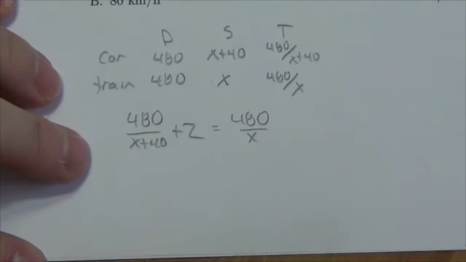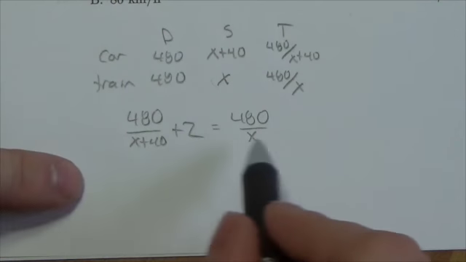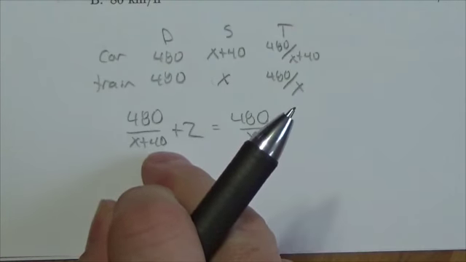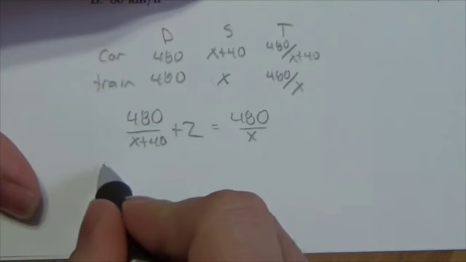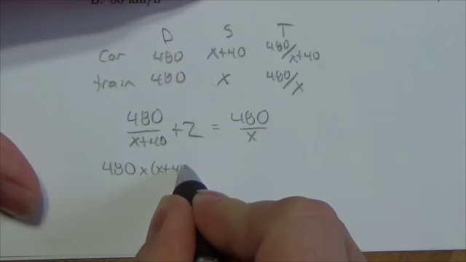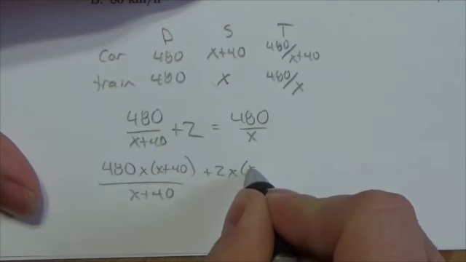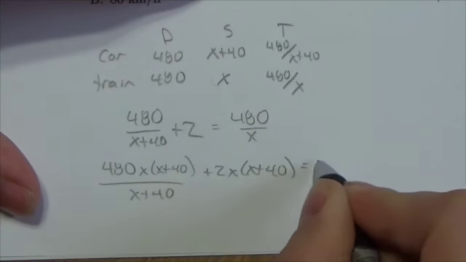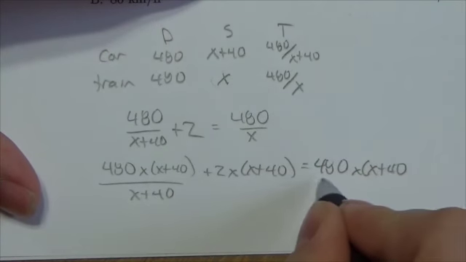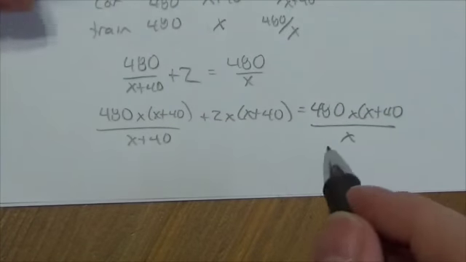So now this is the equation that we're going to solve. And we do so by identifying that the lowest common multiple of the denominators will be just X plus 40 times X. So I'm going to put that in every numerator. So 480x, plus 40 over X plus 40, plus 2x, X plus 40. Every term gets it. 480x, X plus 40 over X. Every term gets that common denominator in its numerator.